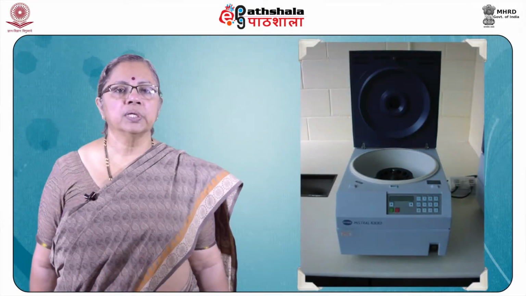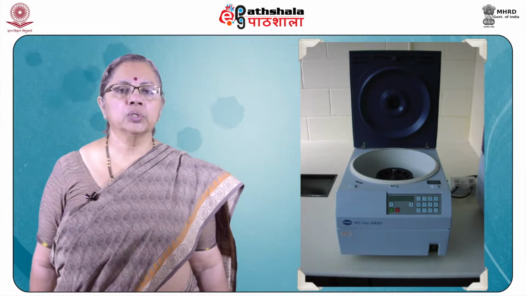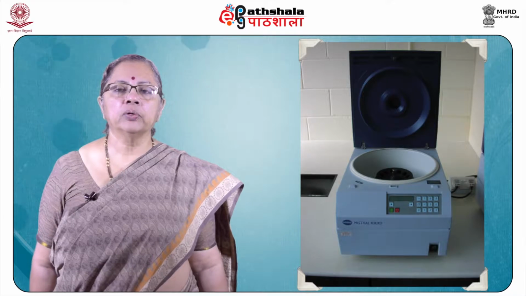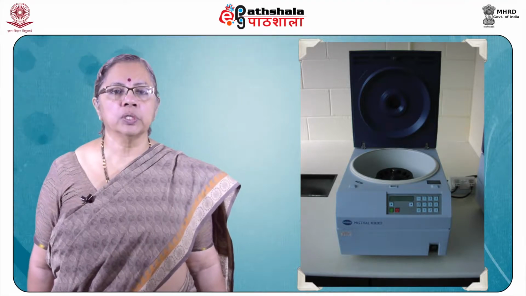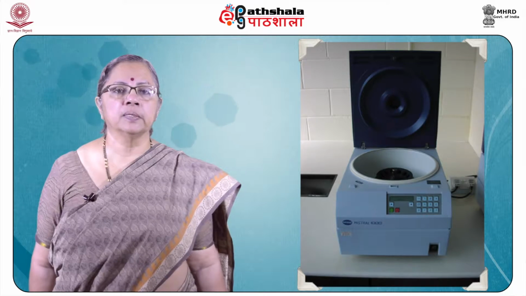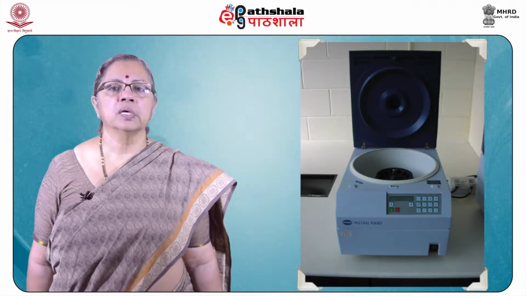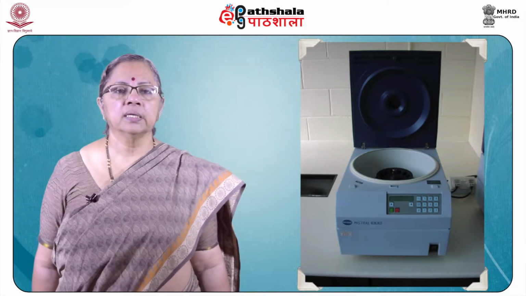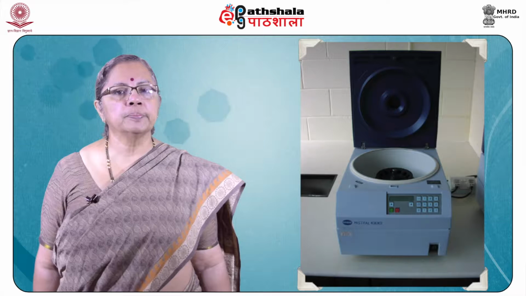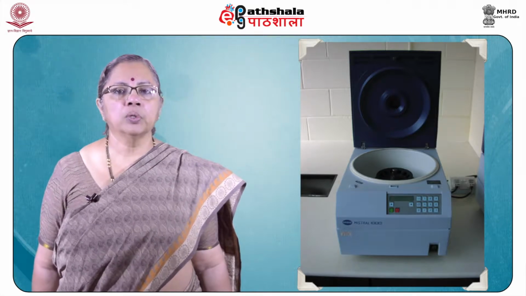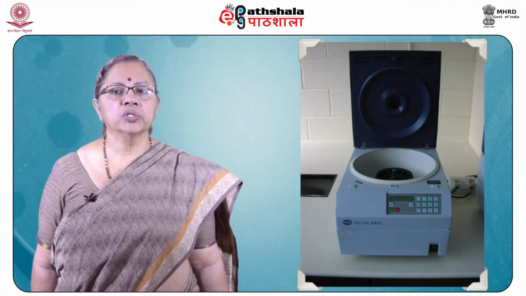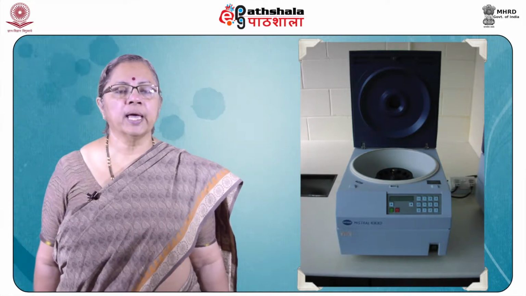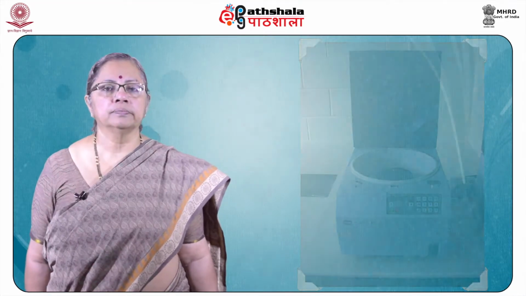A centrifuge is an instrument which provides a system for rotating a macromolecular suspension or solution at high speed, generating forces several times the force of gravity, resulting in the macromolecule being displaced towards the bottom of the tube or direction of the centrifugal force, a phenomenon which is called sedimentation.